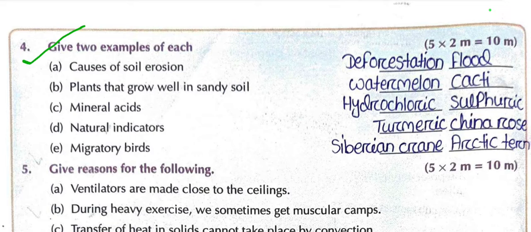Question number 4. Give two examples of each. Causes of soil erosion: deforestation and flood. Plants that grow well in sandy soil: watermelon and cacti. Mineral acids: hydrochloric acid and sulfuric acid. Natural indicators: turmeric and China rose. Migratory birds: Siberian crane and Arctic tern.